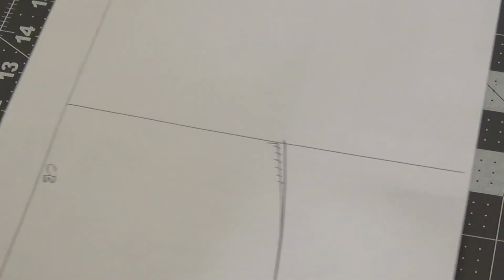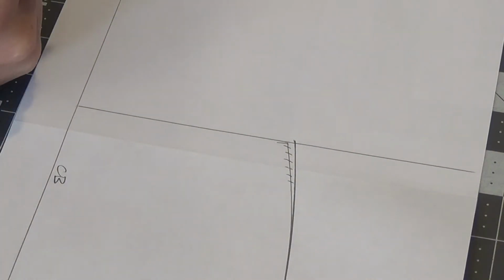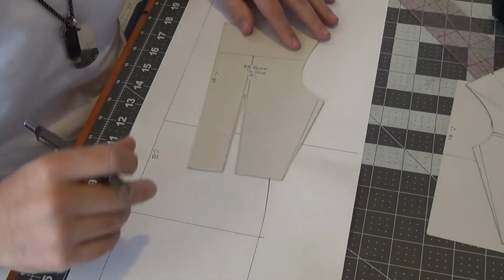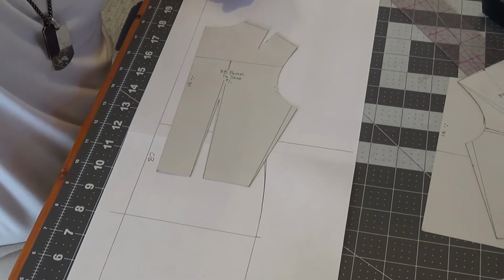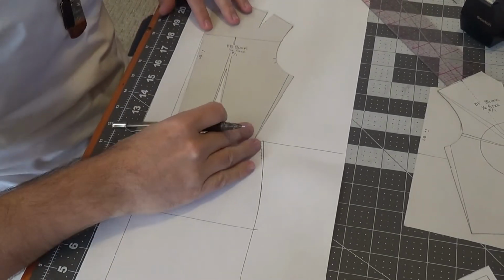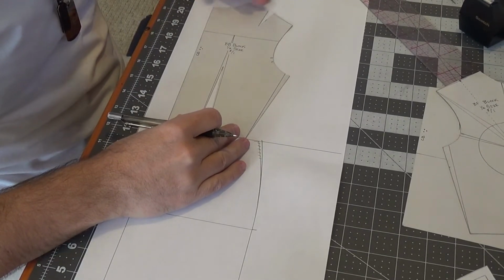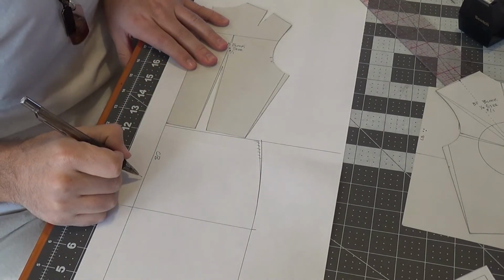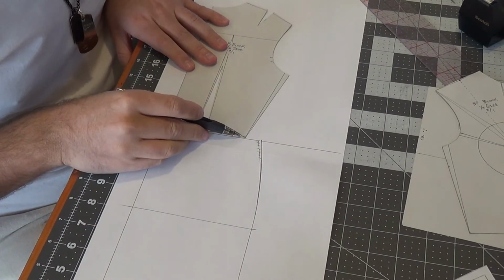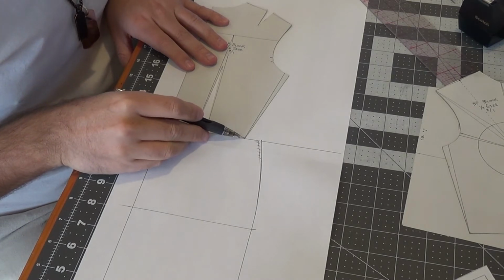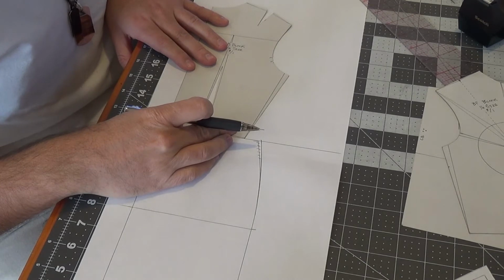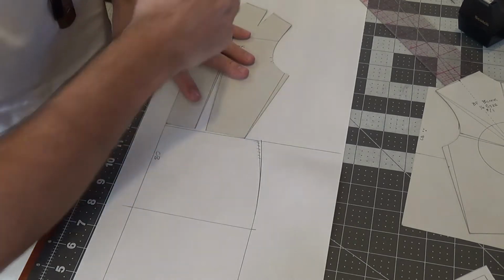Okay. Now what we need to do is grab our back piece. We're going to line it up so that the center back line matches with my center back, and that the waistline seam at the side seam matches that horizontal line we squared out from center back.